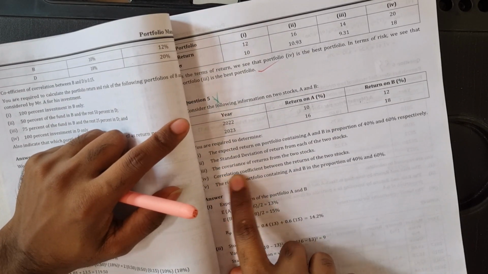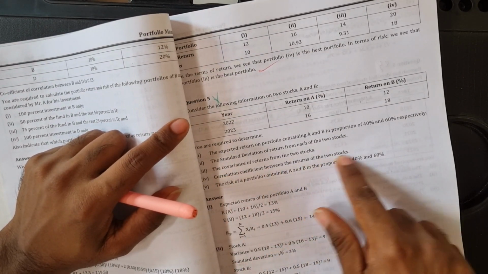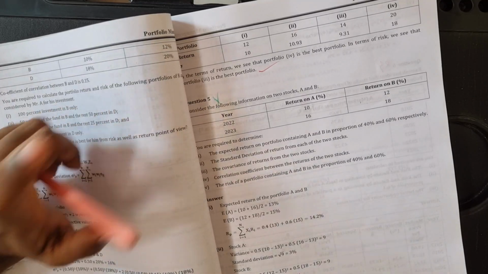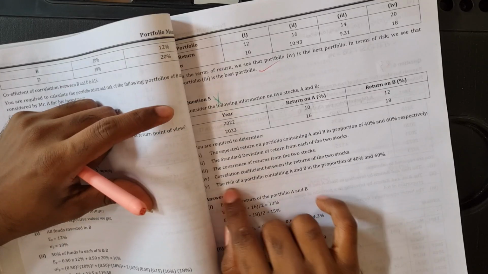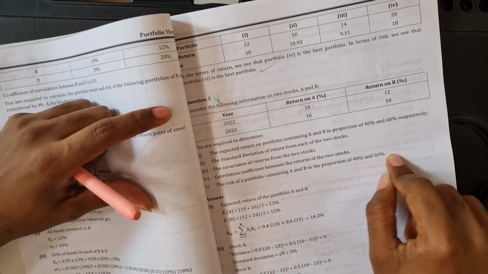Next, what they are asking is the correlation coefficient between the return of two stocks. Correlation coefficient is what? COV divided by standard deviation of A into standard deviation of B. Okay, we get it. Next, risk of portfolio containing A and B in the proportion 40 and 60.